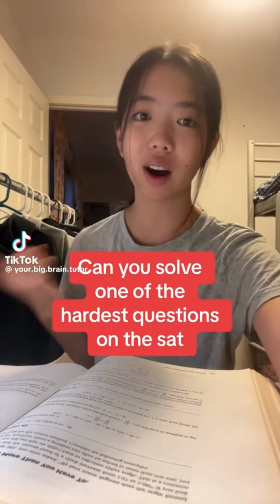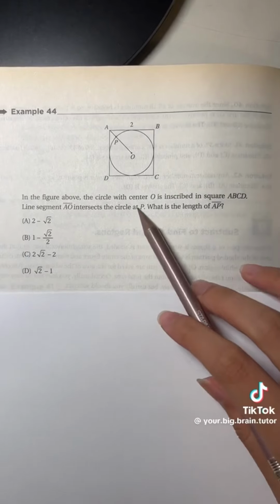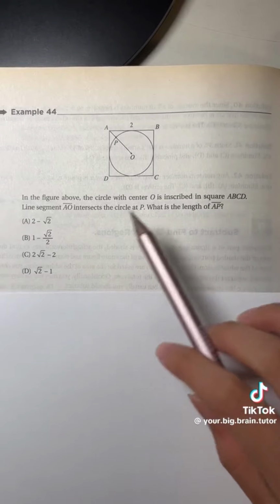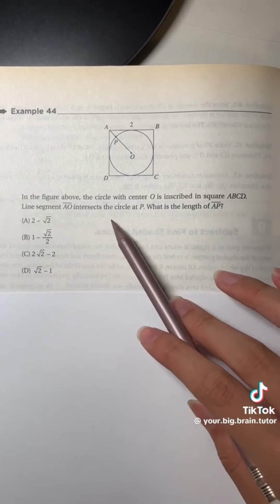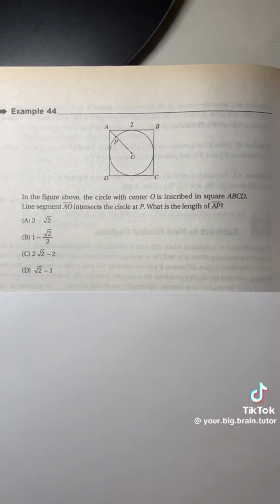Can you solve one of the hardest questions on the SAT? In the figure above, the circle with center O is inscribed in square ABCD. Line segment AO intersects the circle at P. What is the length of line AP?